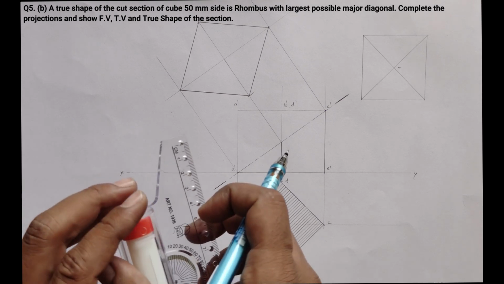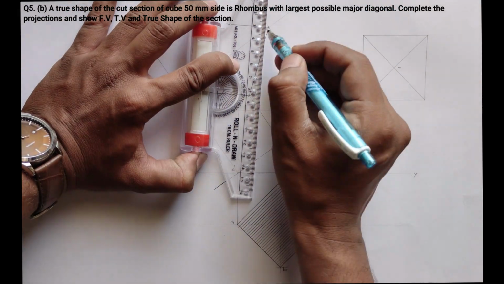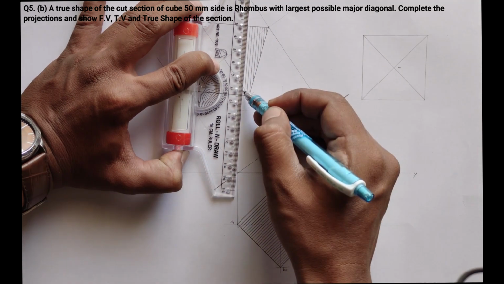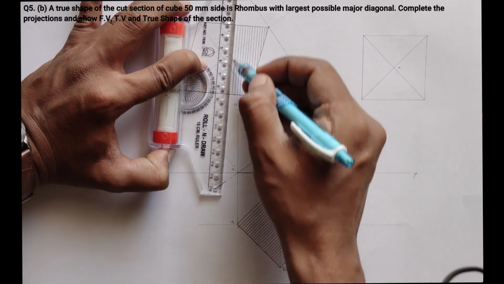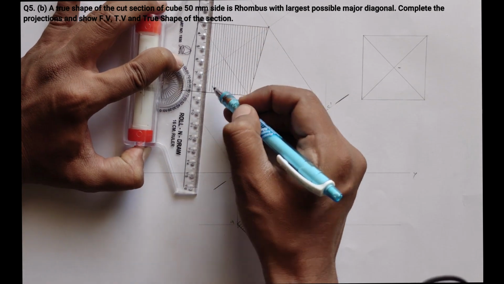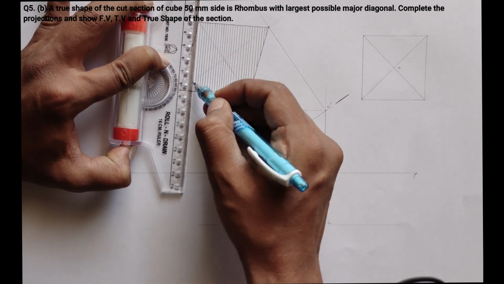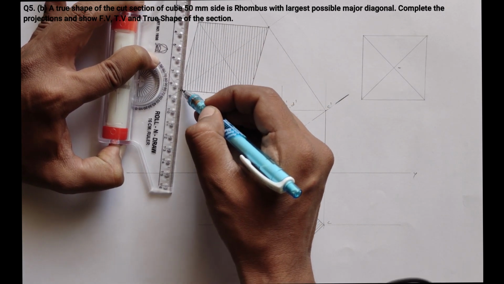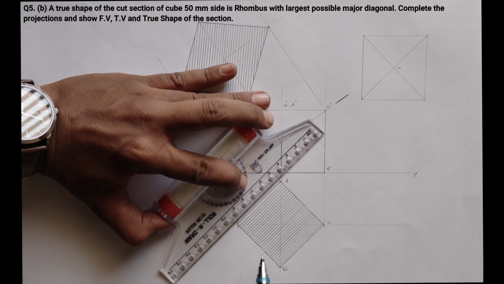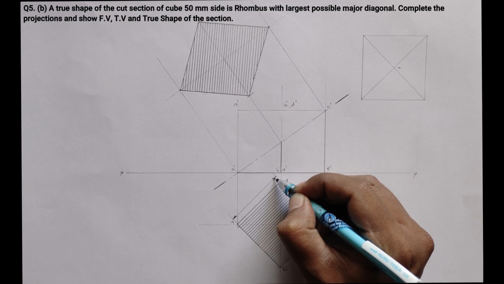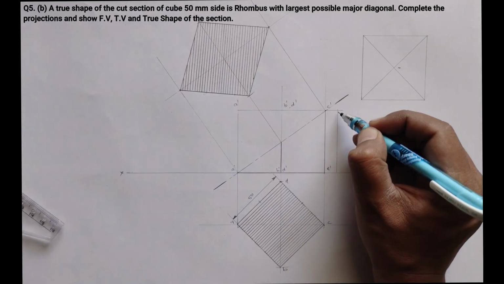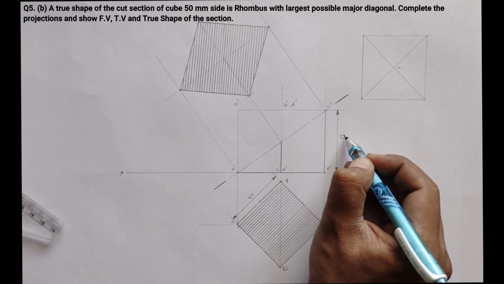Now the hatching lines. Now the dimensions. This completes the solution.